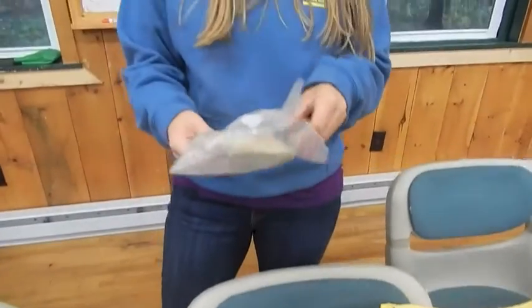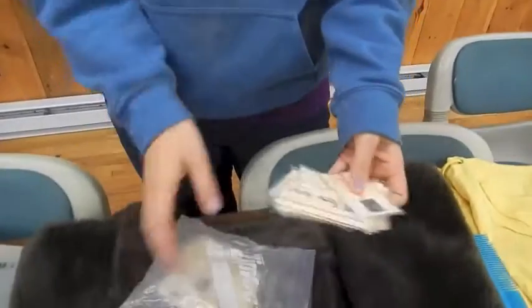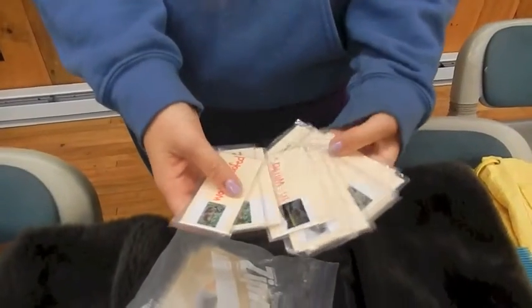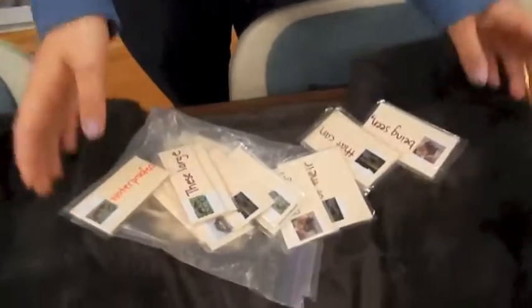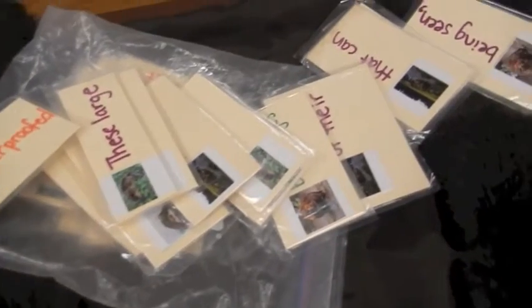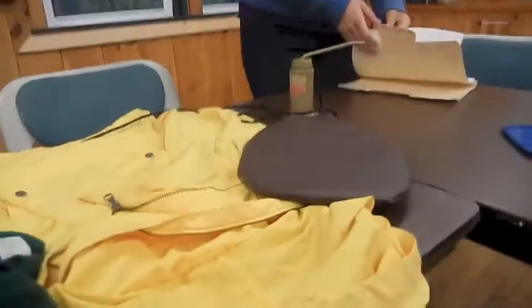An alternative way to do this is that we have cards in the bin that have beaver adaptations on them, and you can pull them out and ask the students which ones they think go with which object. So you do this part of the lesson before you take the students to Minister Lake.